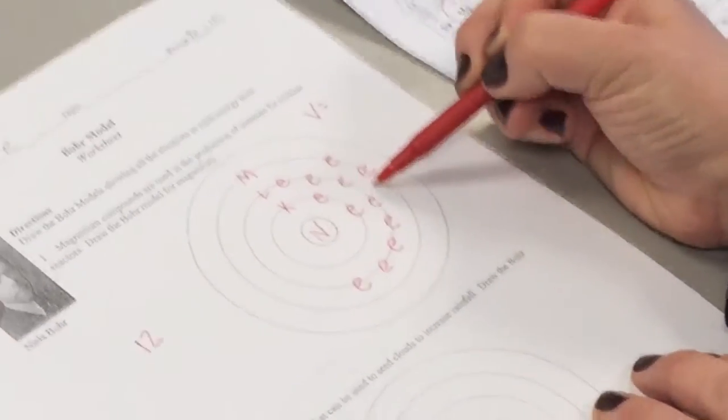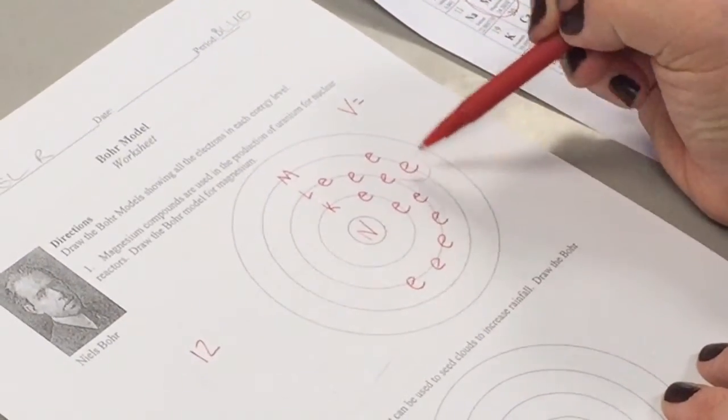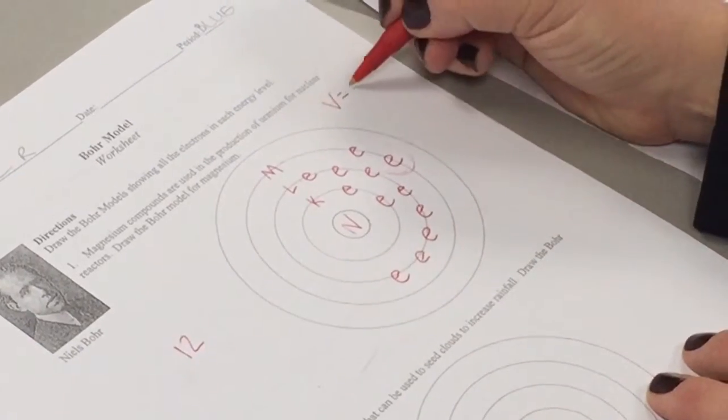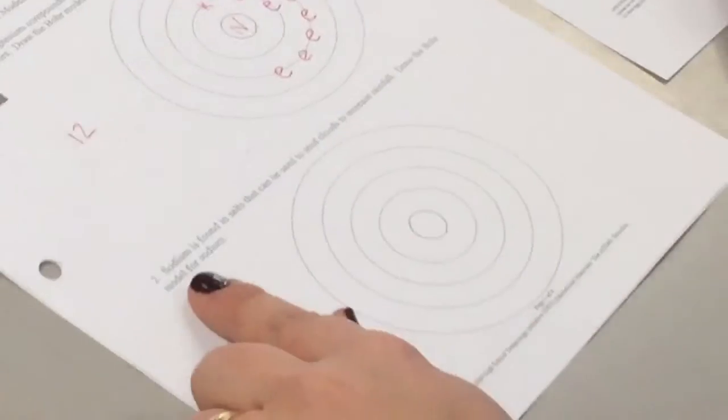You then need to tell me how many valence electrons there are. The valence electrons are the electrons that live in the outermost shell of your atom. 2. One more example. Let's look at sodium.